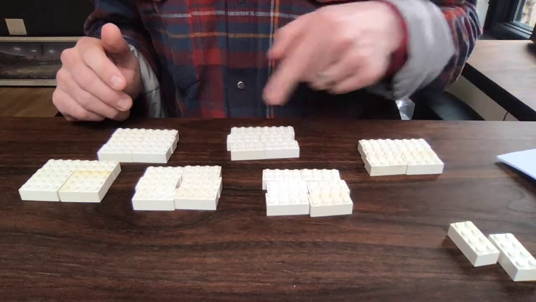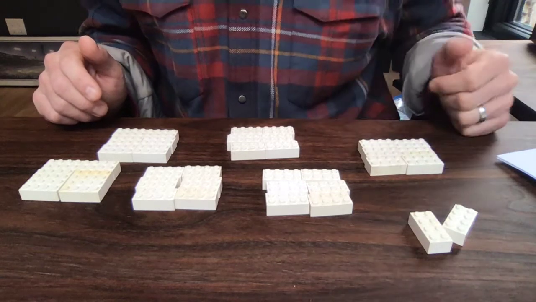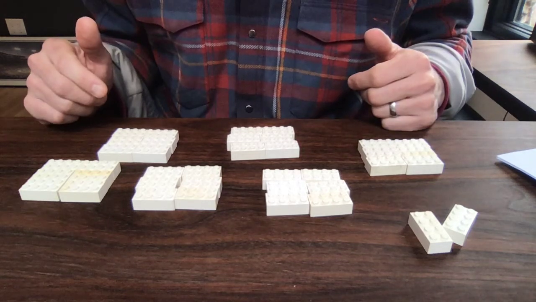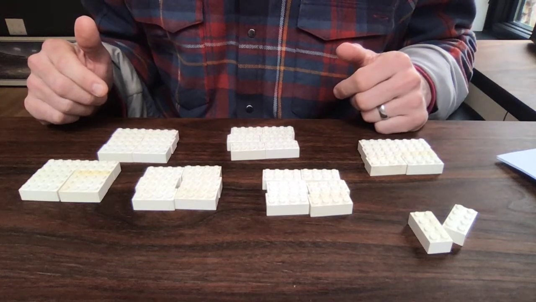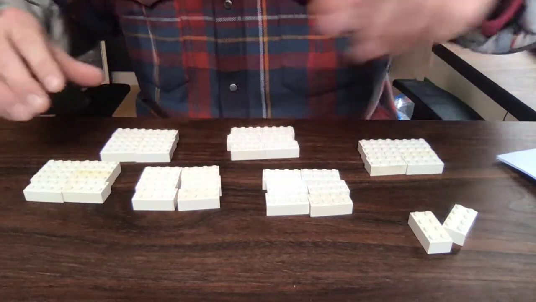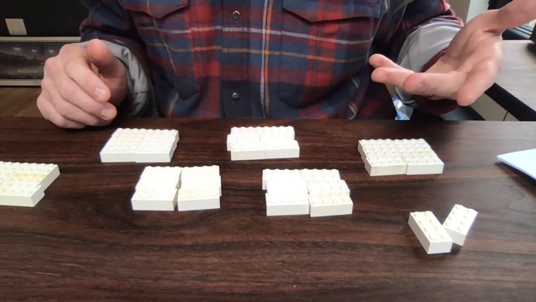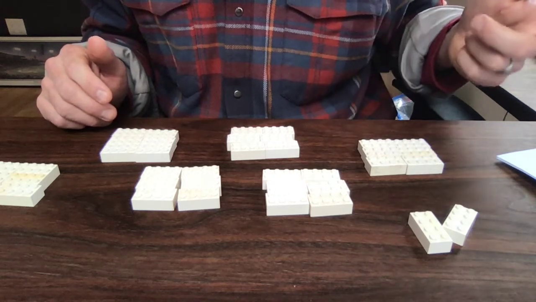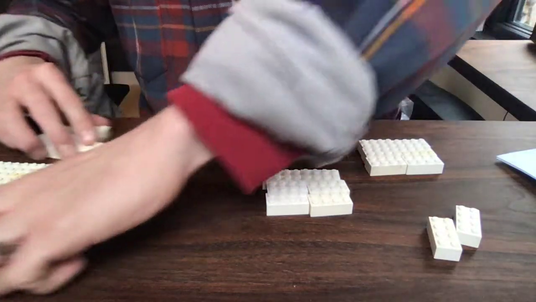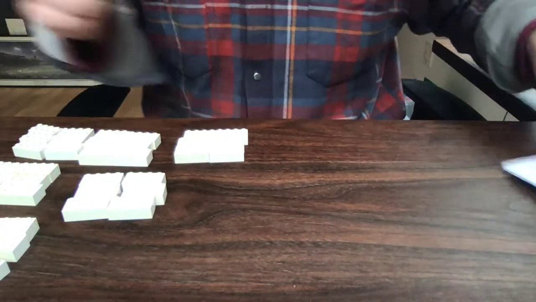I have now 6 groups of 6, but I still have some leftovers. Well, I can't make another group of 6. So I've partitioned 6 equal groups of 6 from my whole, and I still have 2 left. Not enough to make another group of 6. So I'm going to take my groups of 6. Some kids might say, oh, 6 times 6 is 36. Oh, well, there are 6 equal groups of 6 inside 38, but there's also some leftover. Our leftover is 2. We're going to move these off to the side for a moment and show how we record on our score sheet here.